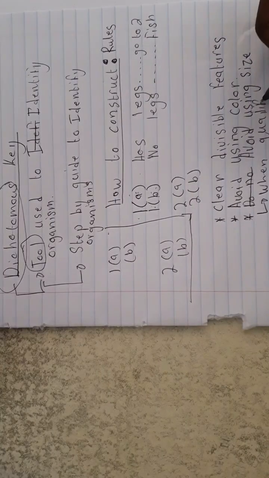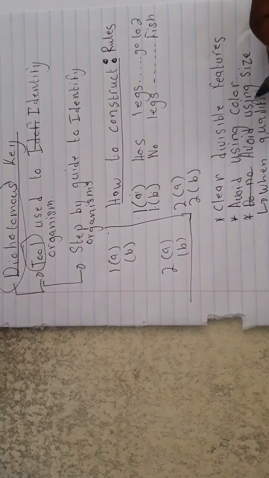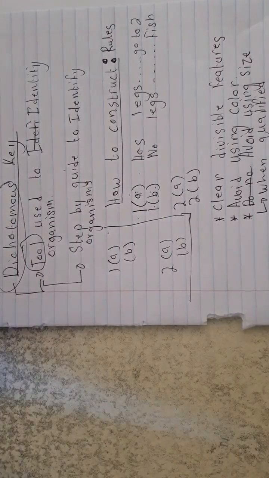Maybe let's say you have an organism and you are told that the size of its legs is like 10 centimeters. That's qualified. You are given a scale. When you're given a scale, you can use legs longer than 10 centimeters or legs shorter than 10 centimeters, or you can use your own ruler in the examination. You take a ruler, you measure the legs, you label that it's 10 centimeters, and then you can use size.